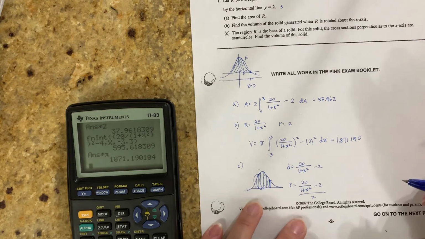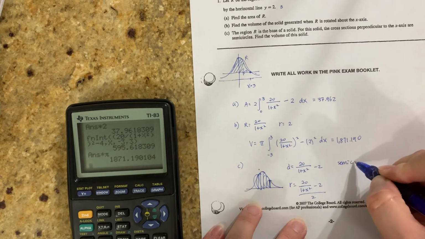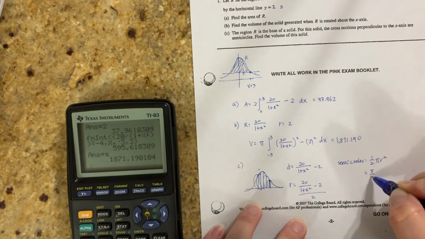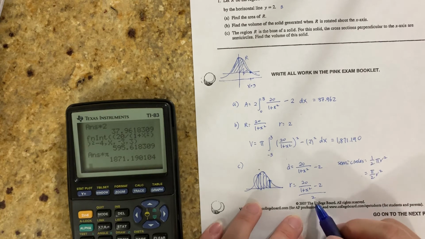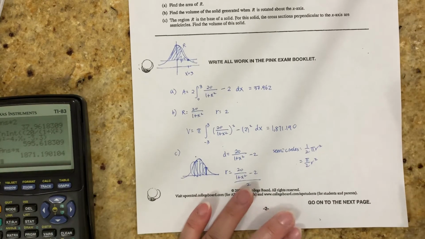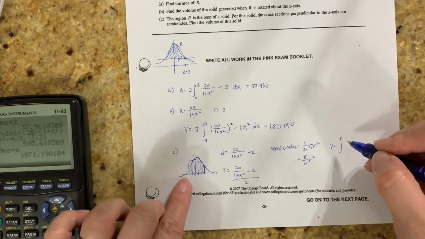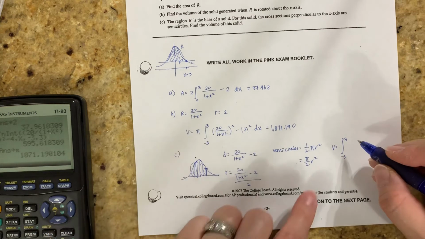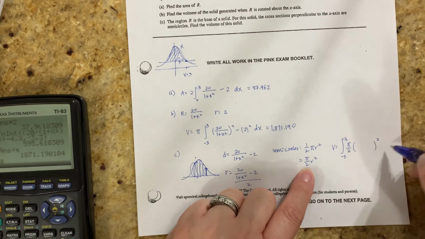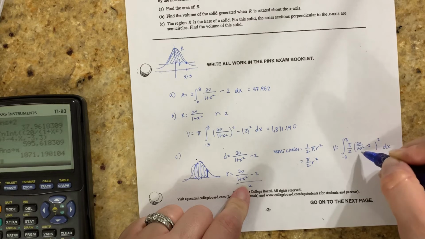Because what do we need to know? We're adding semicircles. For semicircles, the area is 1/2 pi r squared. This is already pi over 2 r squared. So this 1/2 here we can actually pull out if we want to, and it doesn't really affect our answer. So what does that mean? The volume of this is going to be integrating from -3 to 3. We're taking all of the semicircles, pi over 2 r squared dx. And my radius is 20 over 1 plus x squared minus 2, the whole thing squared.